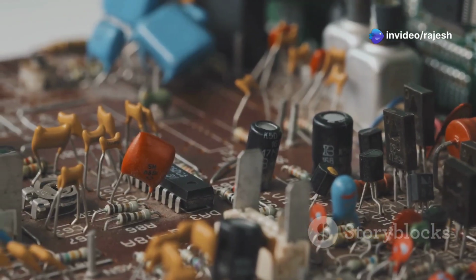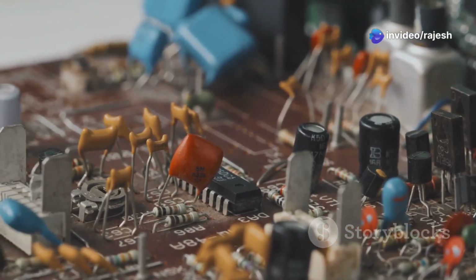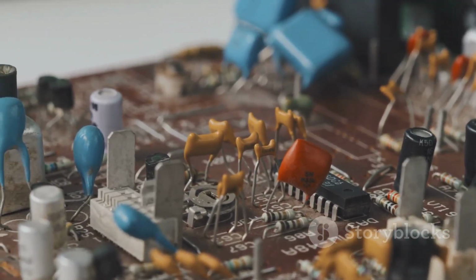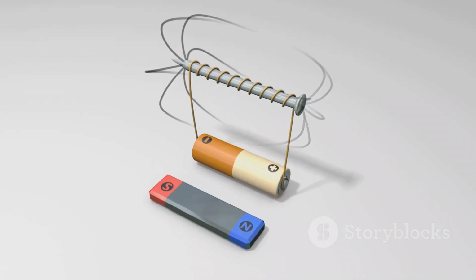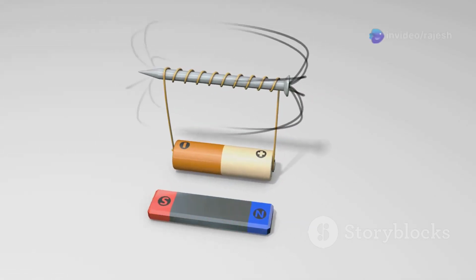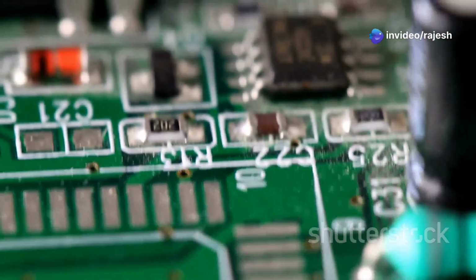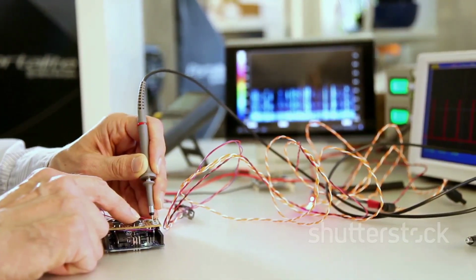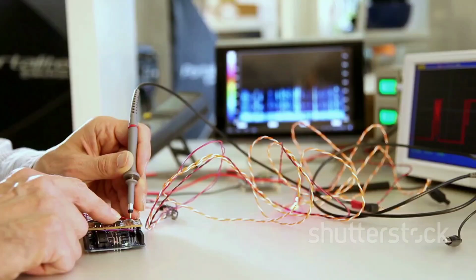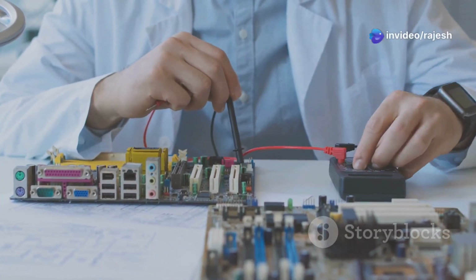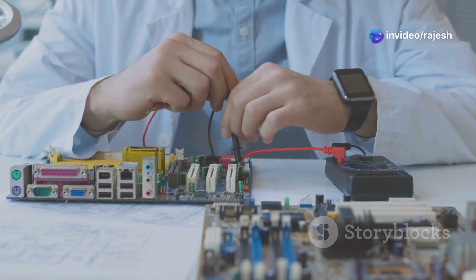Circuits can be simple, consisting of just a few components, or complex, involving thousands of components interconnected on a circuit board. A basic circuit typically includes a power source, like a battery, conductors, like wires, and one or more components that perform specific functions, such as resistors, capacitors, and transistors. Understanding how circuits work is essential for anyone interested in electronics. It's like knowing the language of electronics, allowing you to read and understand electronic schematics and build your own circuits.